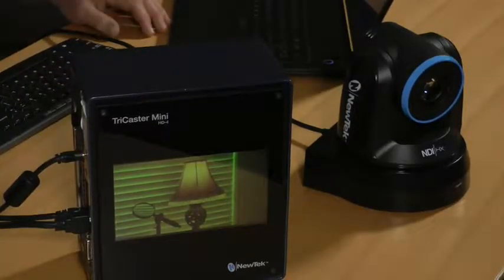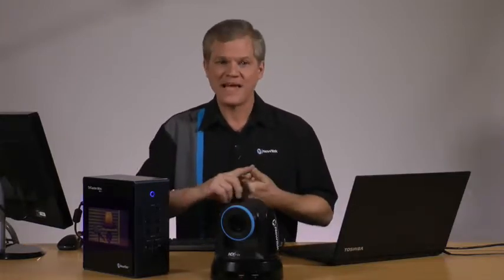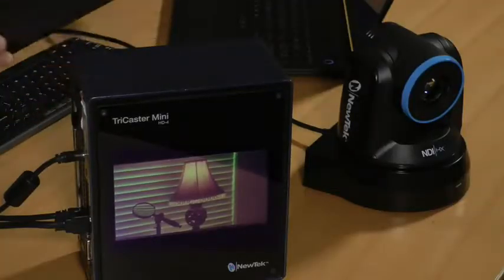Now I come in here to the PTZ control tab. I can pan, tilt, and zoom, change the focus, as well as the iris, and change the white balance, and save it all as a preset in the camera, and then recall it with the shot selector. Each of these camera settings is saved as a preset in the camera itself, not in the production system.